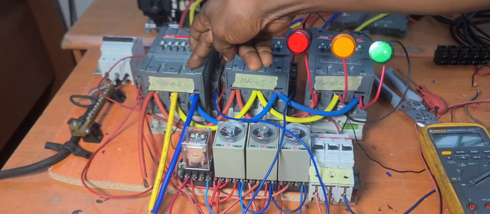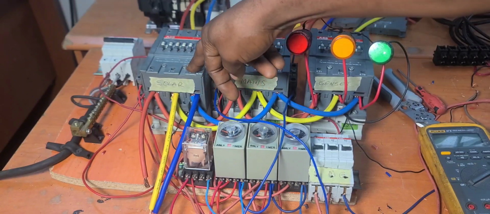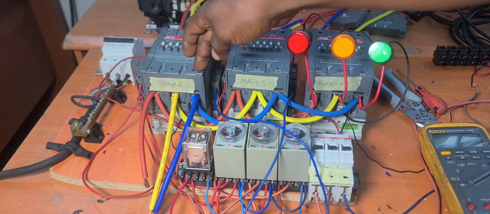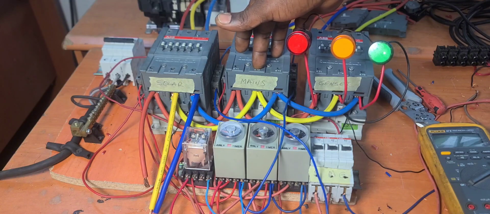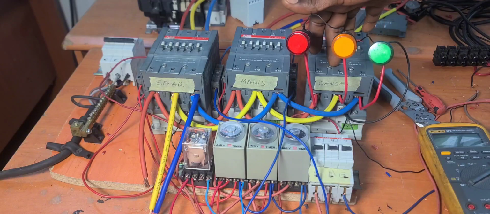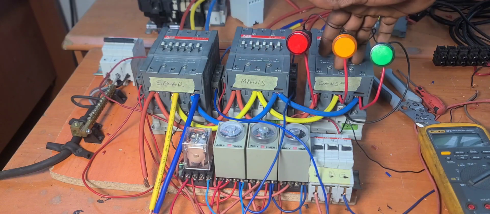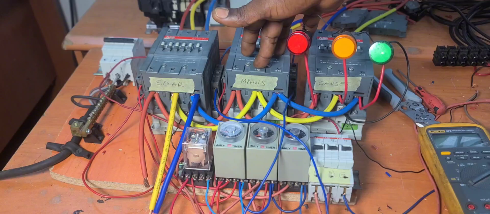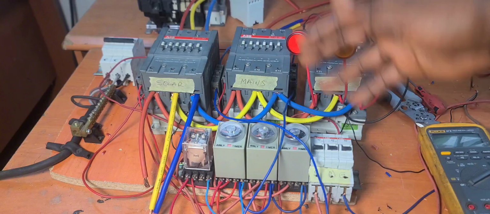So solar remains our priority source of power. What that means is that when solar is available and active, none of these ones is allowed to work. After solar, the next one on the priority list is mains. So generator cannot work when mains is available. All right, so the generator can only work when these two sources of power fail and are not available to operate.